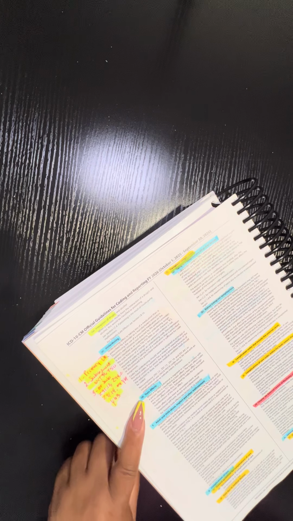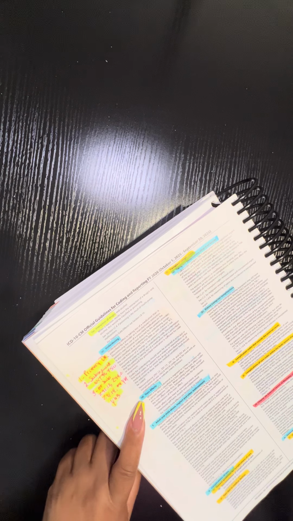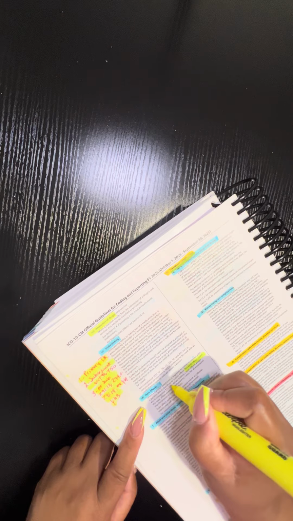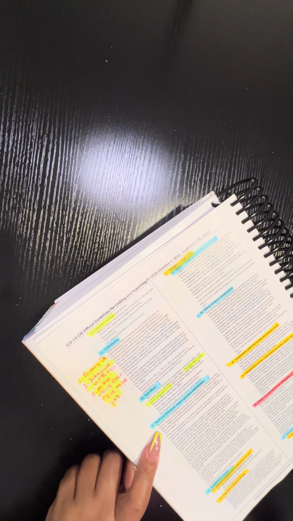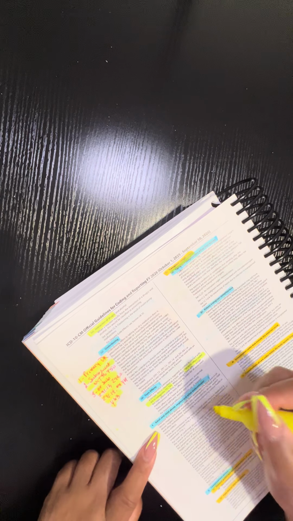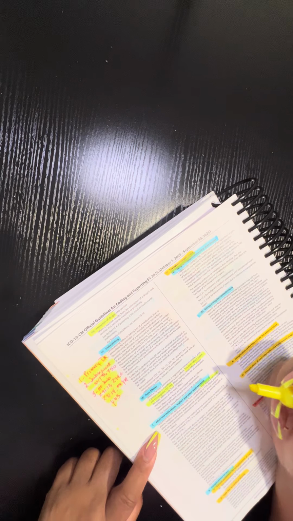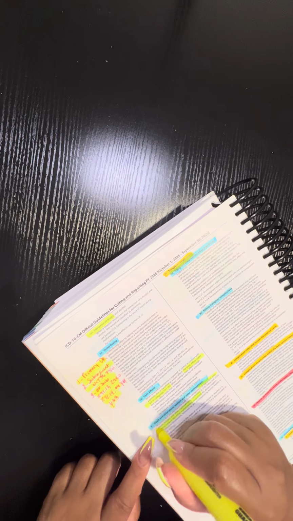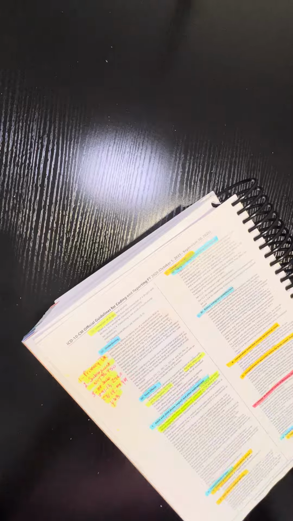Under toxic effects, the toxic effects codes are right here. They start with T74, and we're going to go all the way to suspected. So we're going to do all of that right there.